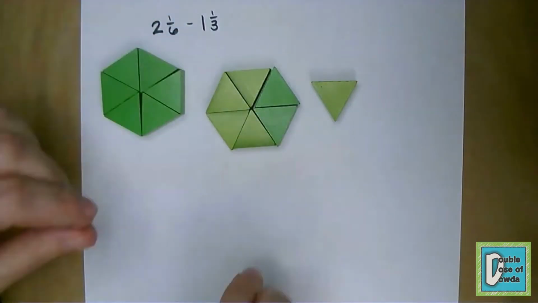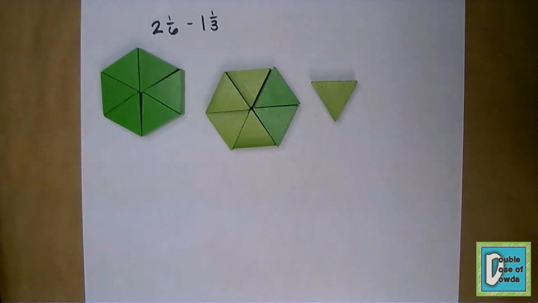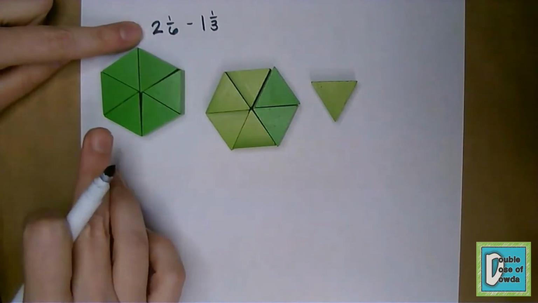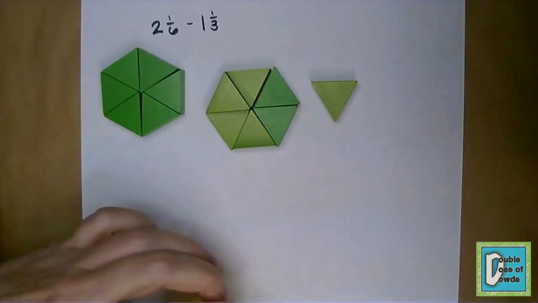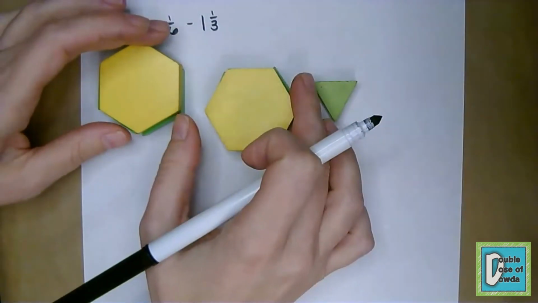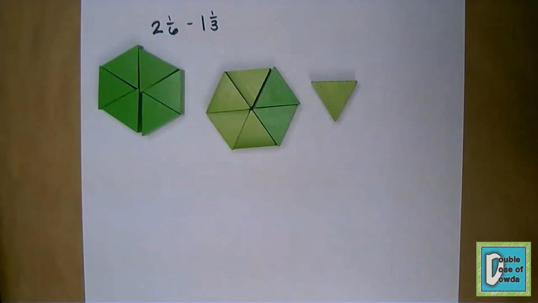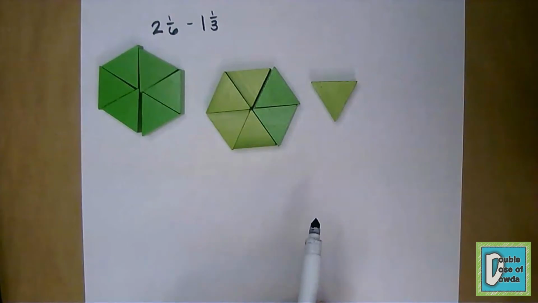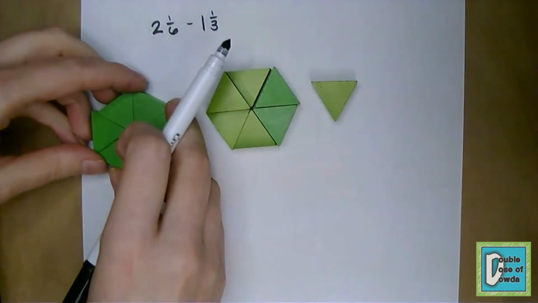And I'm going to ask students at this point, okay guys, let's really think about this. What have we just done? We have renamed 2 1/6 into something else. We haven't changed the value because it's still 2 1/6, but what's the appropriate name for what we have done here? Well, we have 6, 12, 13, 1/6.